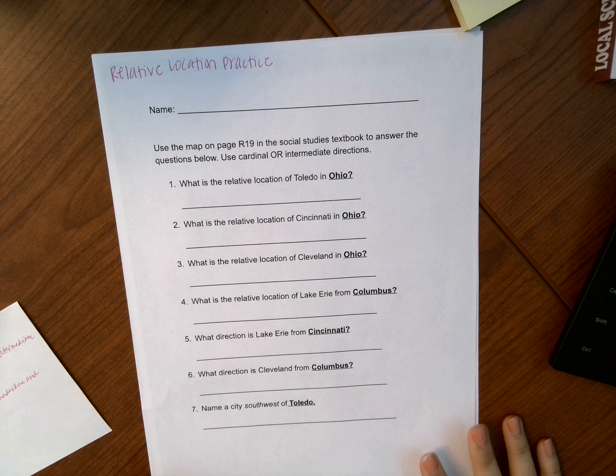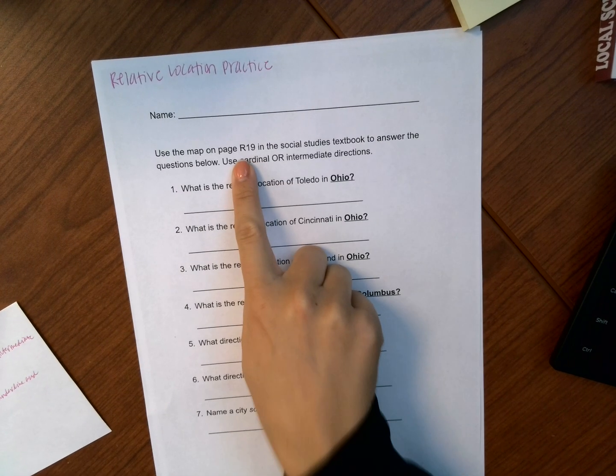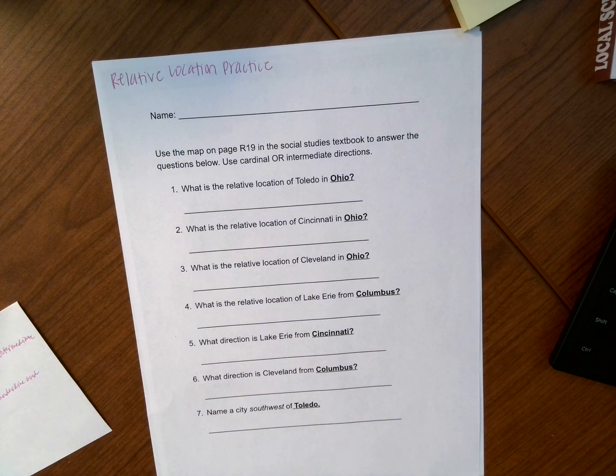So I know this says use page R19. Nah, I just scanned the picture in.